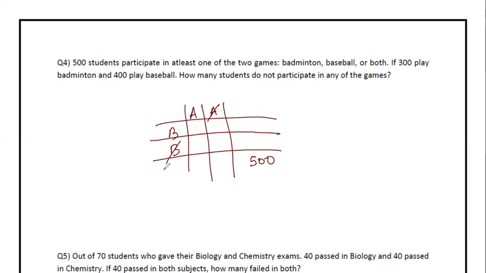Okay. So if 300 play badminton, so 300 play badminton. So badminton is A. So this is 200 therefore. And 400 play baseball. So this is 400. So this is 100. How many students do not participate in any of the games, meaning how many students out of the 500 do not play badminton or baseball?